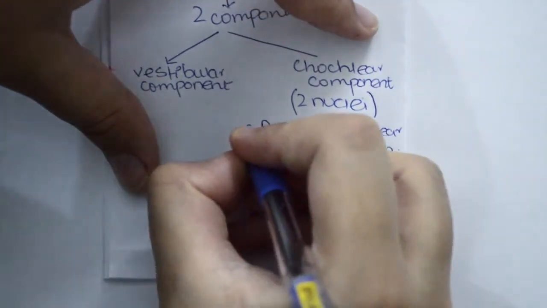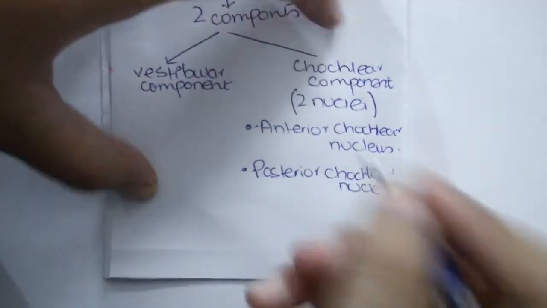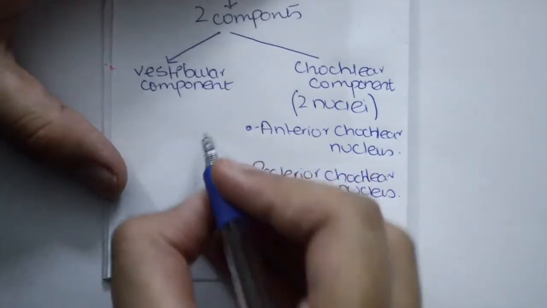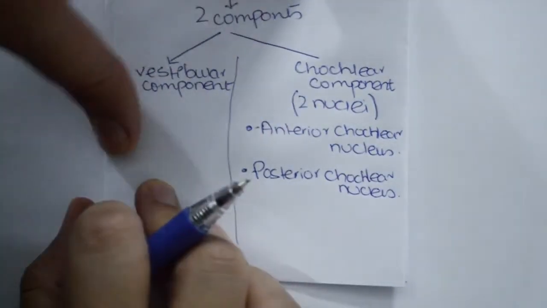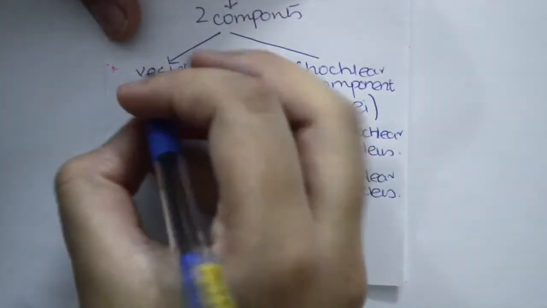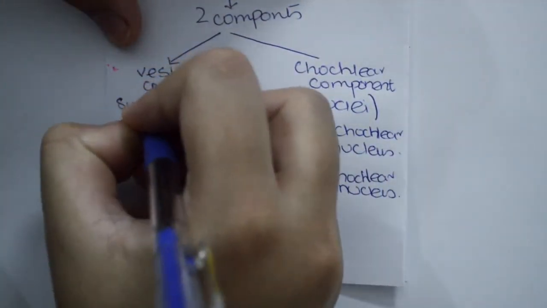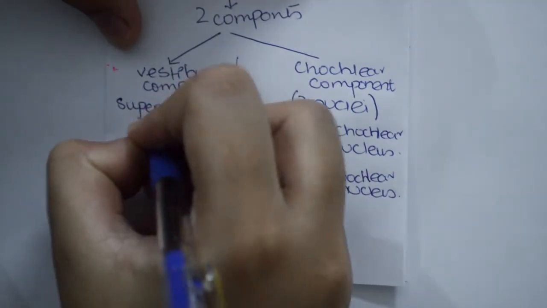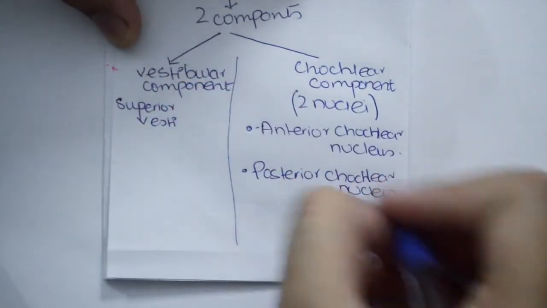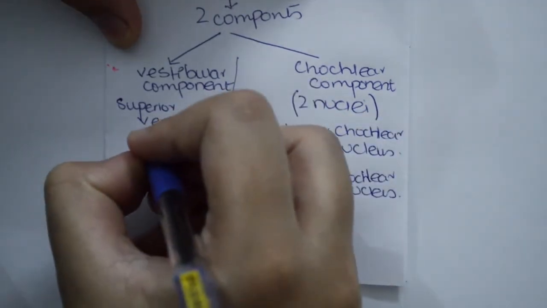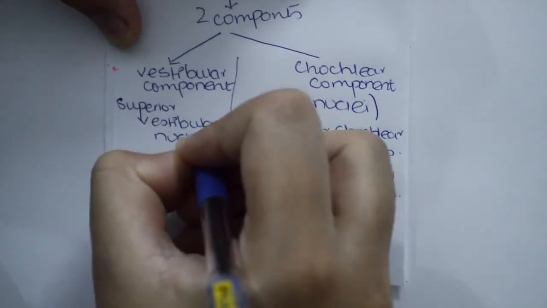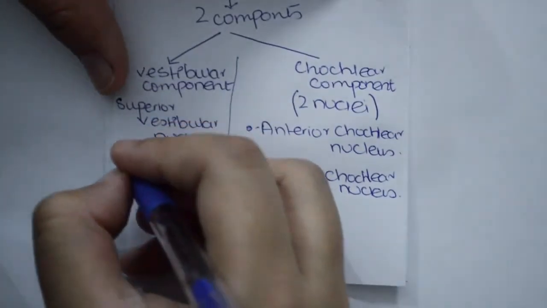So anterior and posterior are done. Now let's move to the vestibular component. What's left? The superior vestibular, sorry, it's not the component, it's the nucleus. So the superior vestibular nucleus, inferior vestibular nucleus.